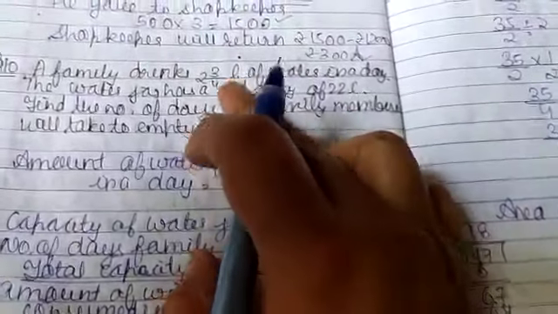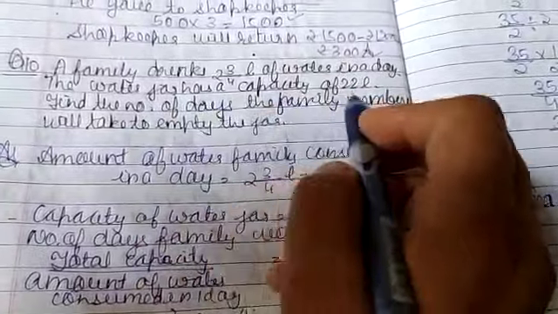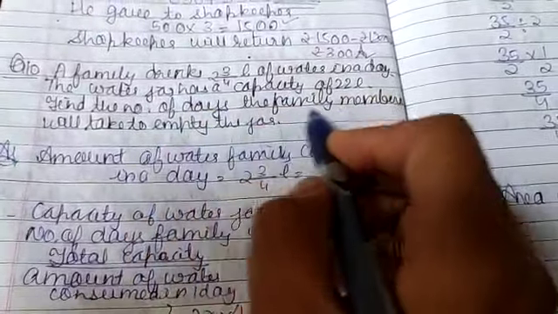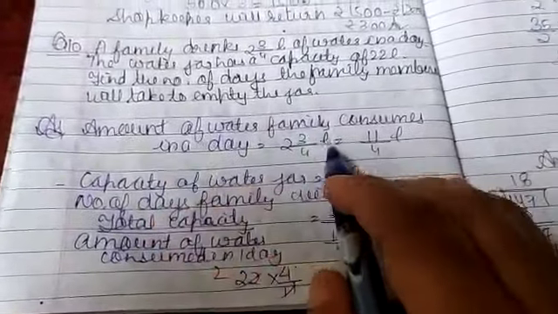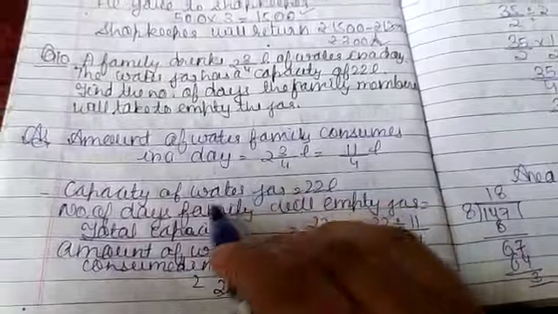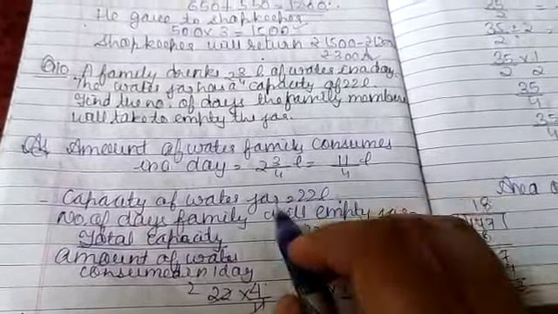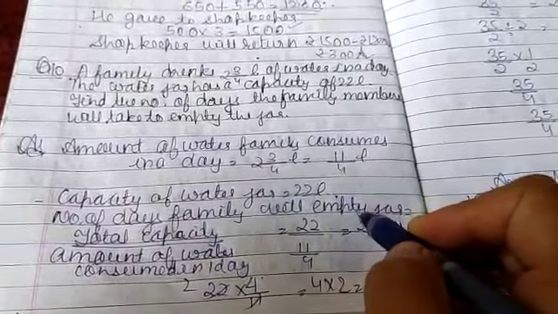A family drinks 2 as a whole 3 upon 4 liter of water in a day. The water jar has a capacity of 22 liter. Find the number of days the family members will take to empty the jar. Correct? So the amount of water the family consumes in one day is given to you already. Now they are saying the capacity of the jar is 22 liter. Now they are asking in how many days the family will empty the jar.